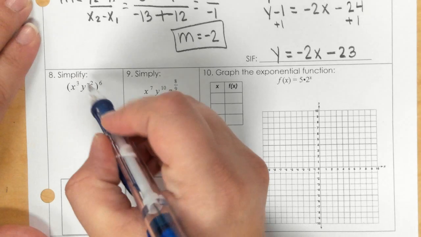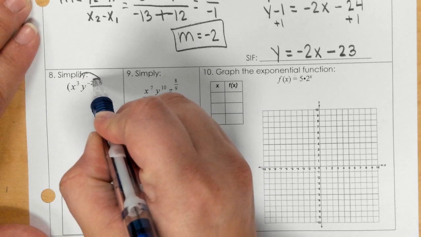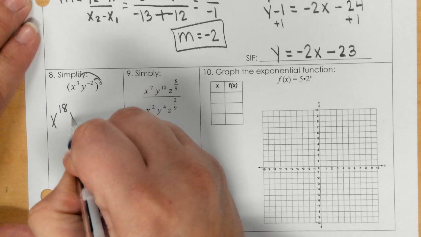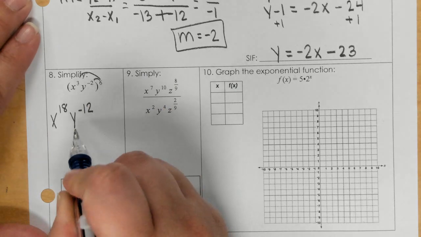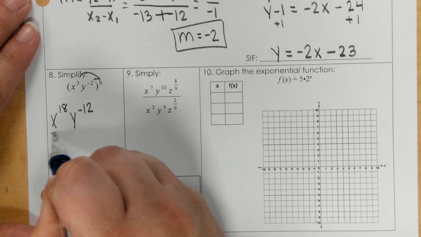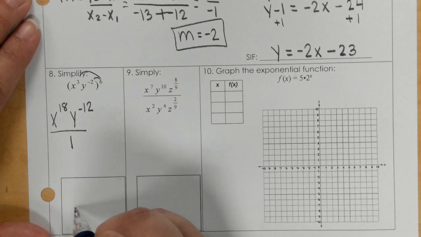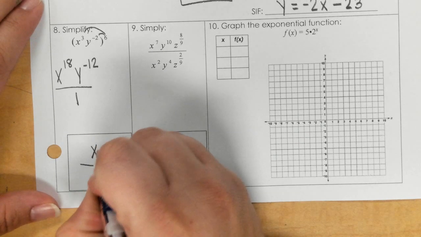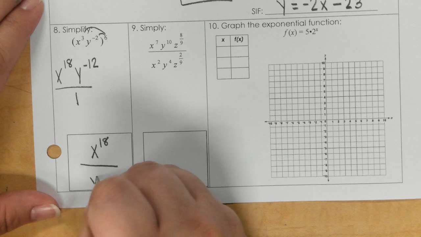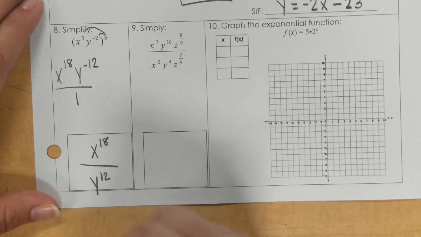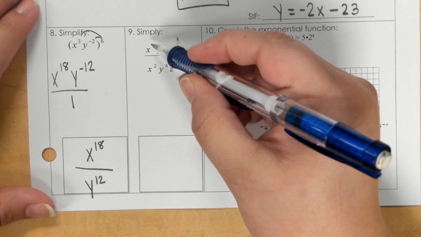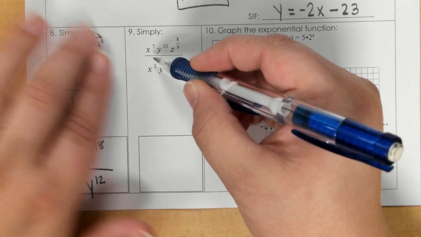For number 8, we're going to distribute the 6 to the 3 and the negative 2. And we see that we have a negative exponent here. So I make this a fraction, and I move the negative exponent to the bottom. So x to the 18th would stay at the top, and y to the positive 12th would move to the bottom.